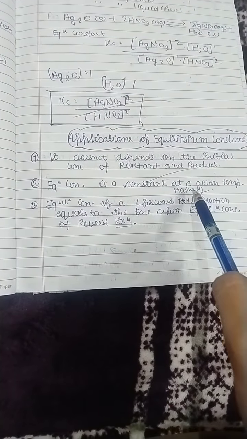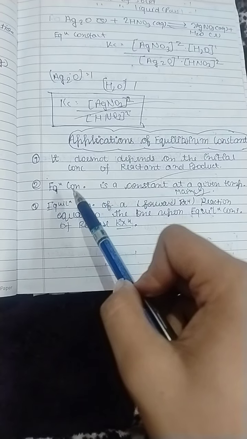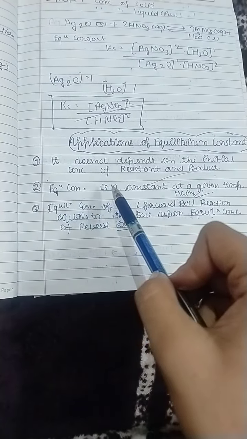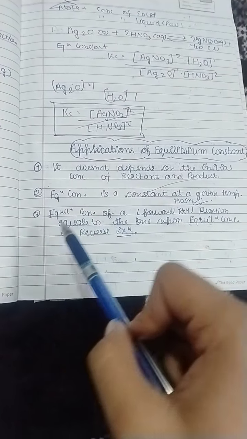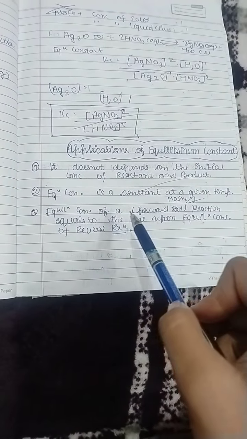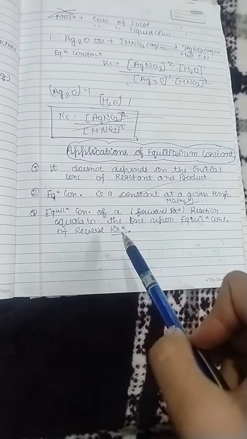This is very important. This is also a question in NCERT examples. There was one MCQ based on only this statement. So you have to remember that equilibrium constant is a constant at a given temperature, so it depends upon temperature. The next one is equilibrium constant of forward reaction equals 1 upon equilibrium constant of reverse reaction.